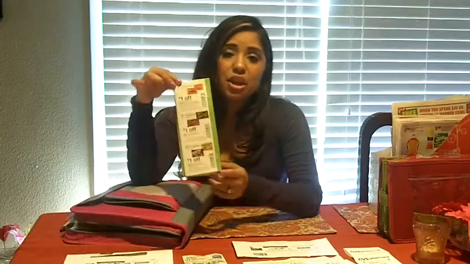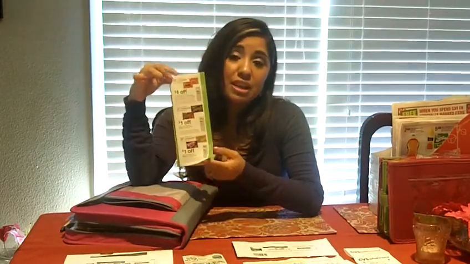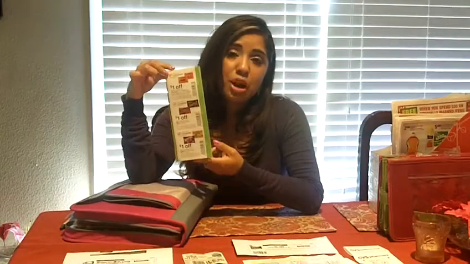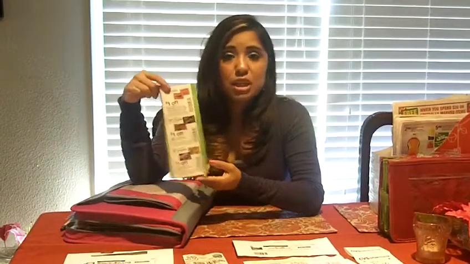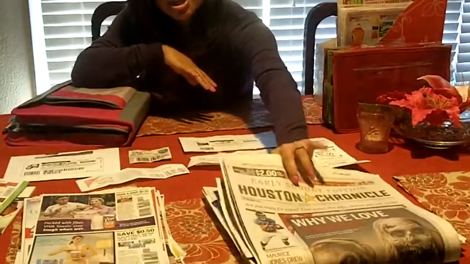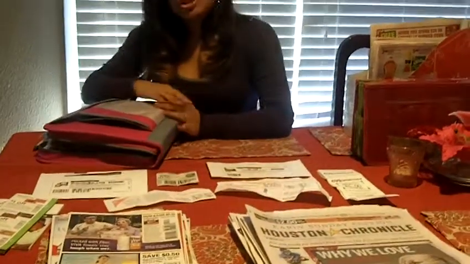Walgreens also has their own booklet. You can get these every month. There should be one coming soon for the month of November. So that's one thing you're going to look out for as well. And like I said, you can find your coupons in your local paper. And usually they're right in between here with all the store advertisements and things of that such. So that's just some information on that.